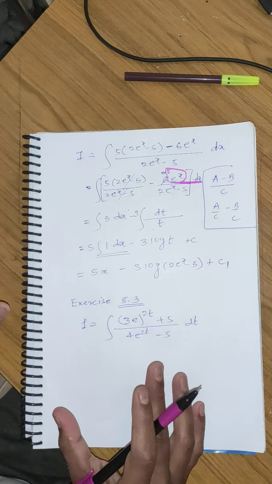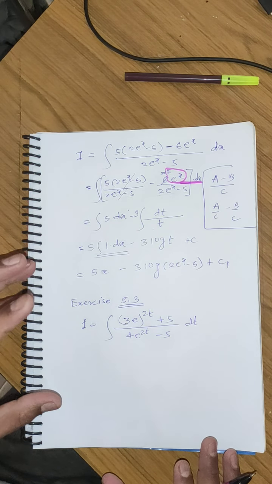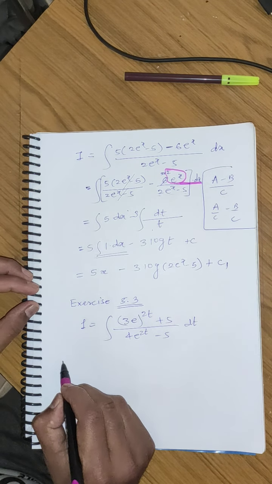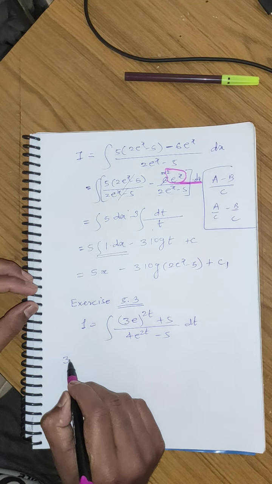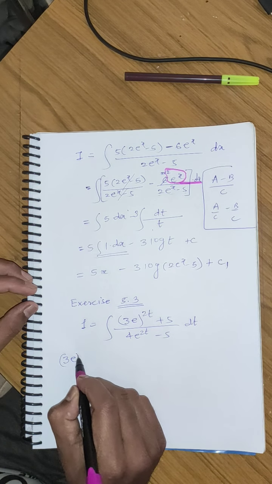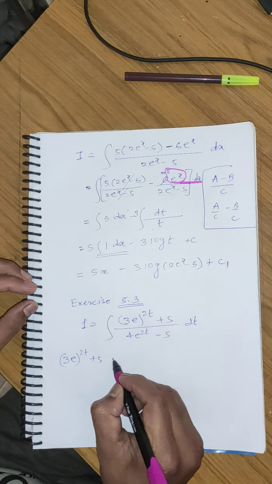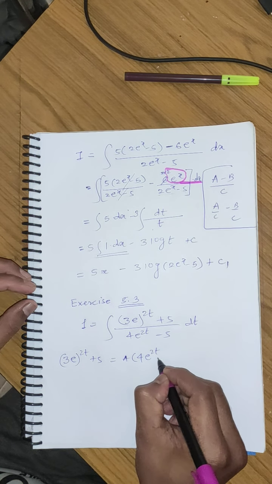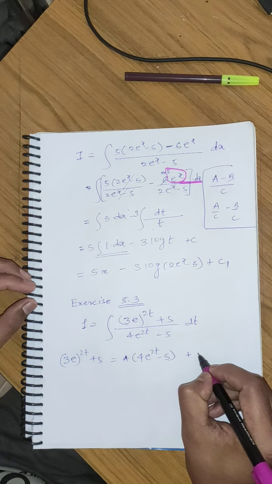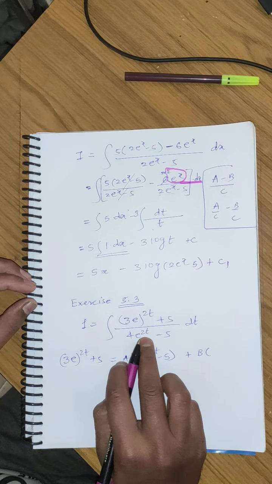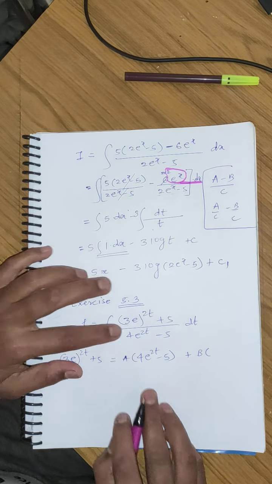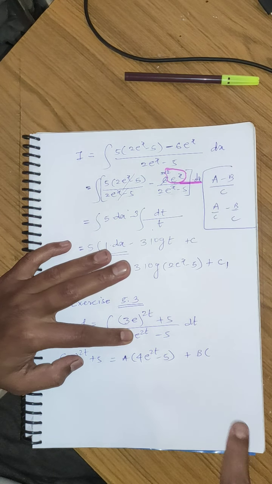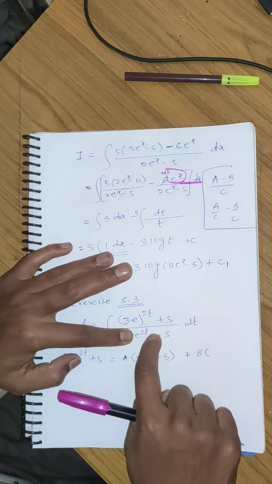So the formula for adjusting this is numerator is equal to a into denominator plus b into derivative of the denominator. So I won't write it from now onwards. So 3e raised to 2t plus 5 is equal to a into 4e raised to 2t minus 5 plus b, derivative of this, 4 remains as it is, and the derivative of e raised to 2t is e raised to 2t into 2.